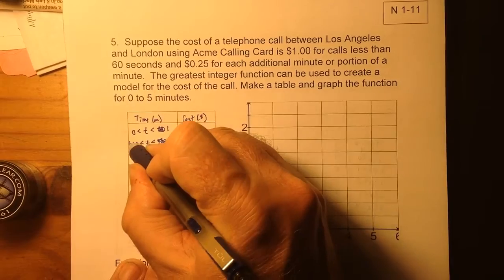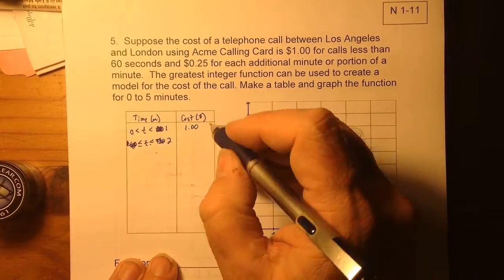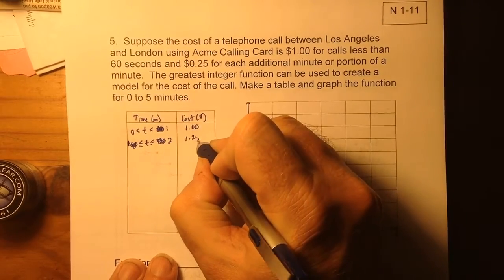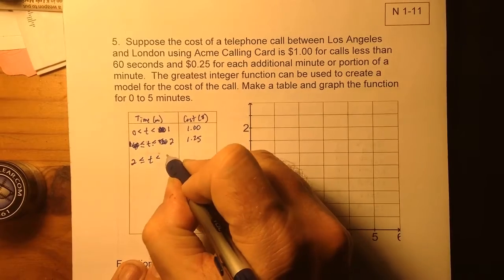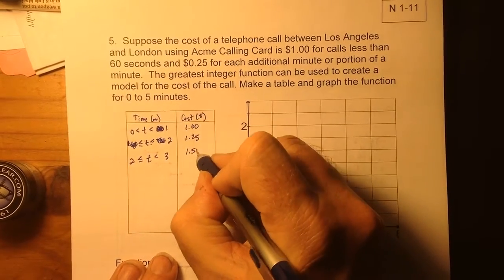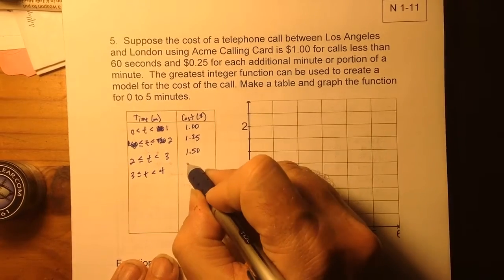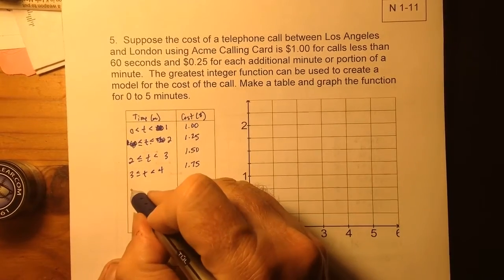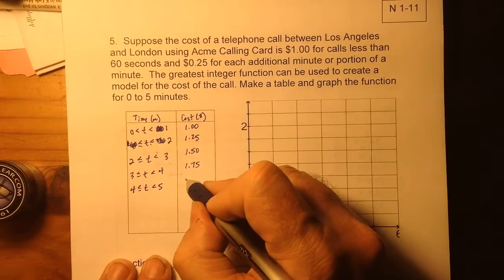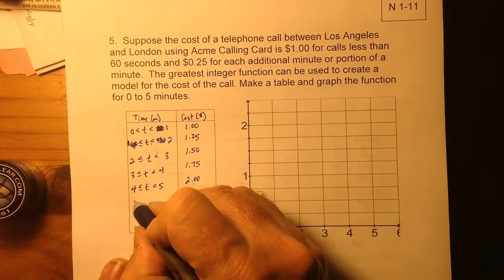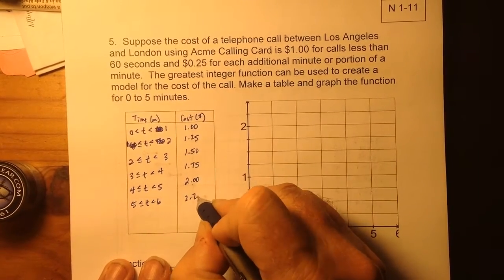Okay, 0 to 1, it's $1, 1 to 2 is going to be, we add on a quarter, $1.25. 2 less than or equal to t less than 3, we add on another quarter, $1.50. 3 less than or equal to t less than 4, add on another quarter, $1.75. 4 less than or equal to t less than 5 is going to be $2. And let's go on and put 5 less than or equal to t less than 6, $2.25.